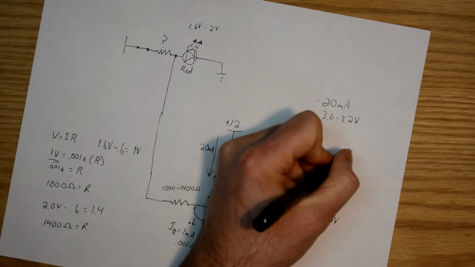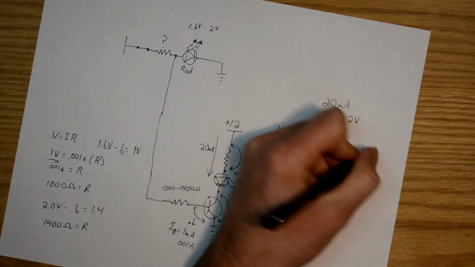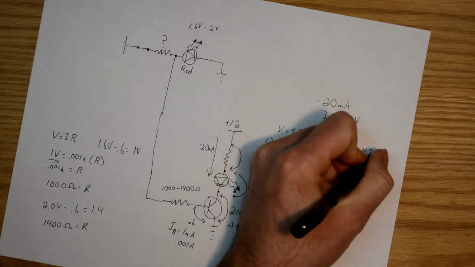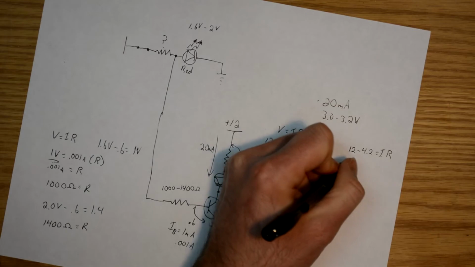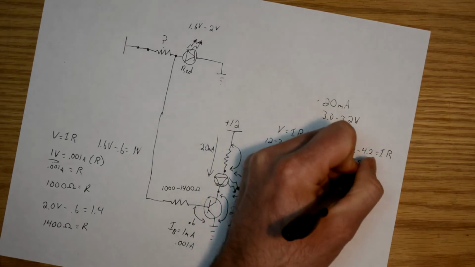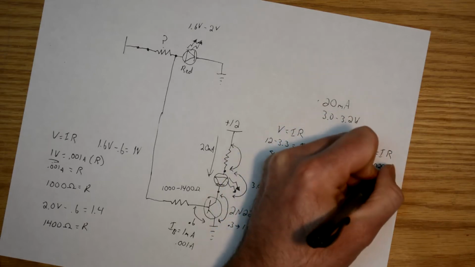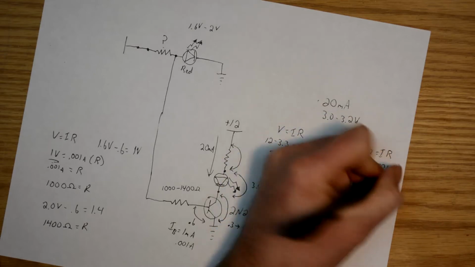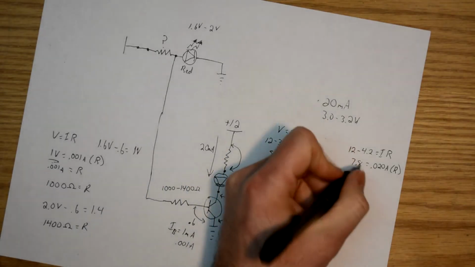And then for the high end, we're going to have 12 minus 4.2 equals IR. That's going to be 7.8, I think, equals current, 0.020 amps times R. Do our handy dandy math again, divided by 0.02.